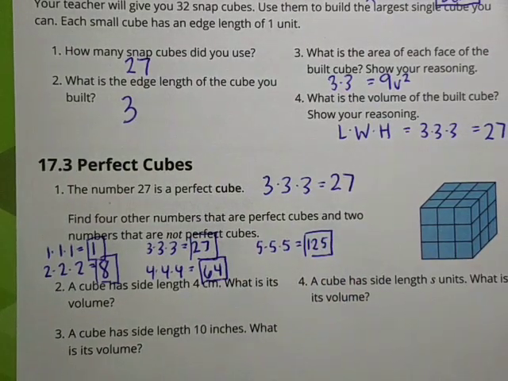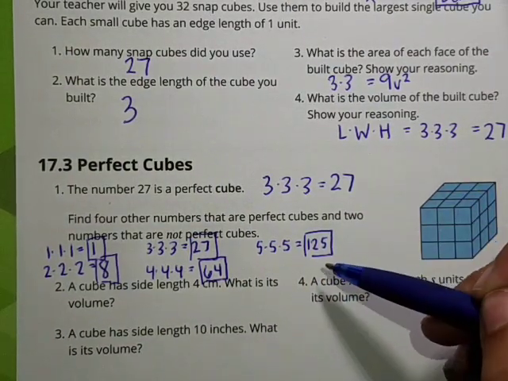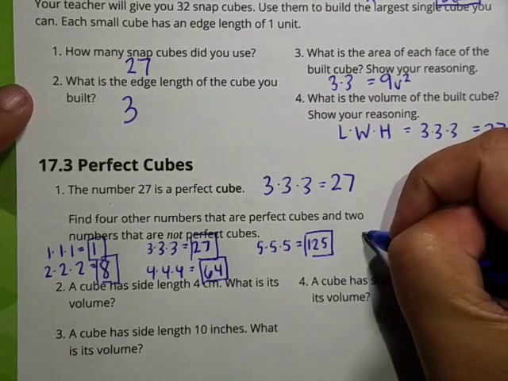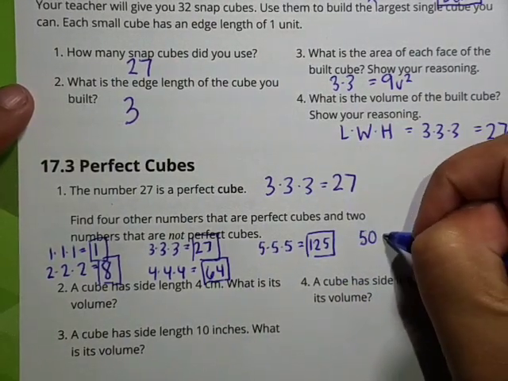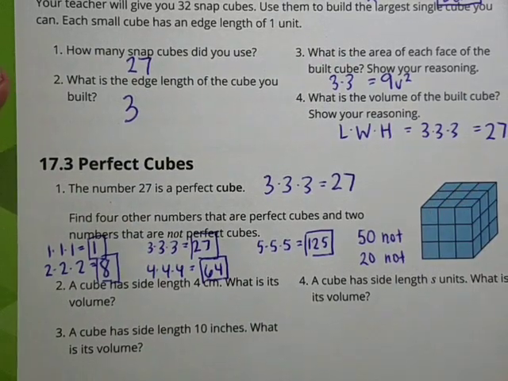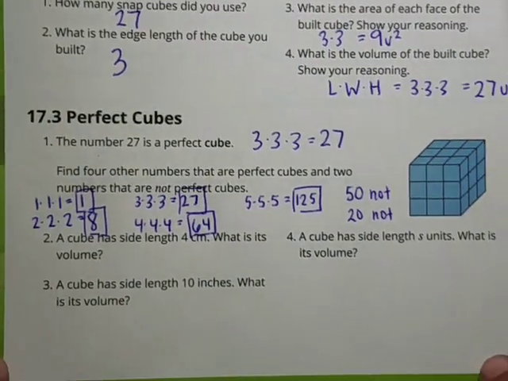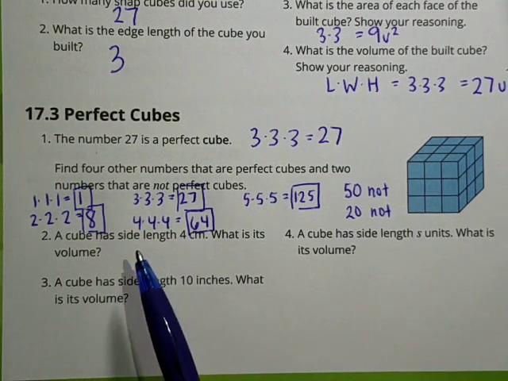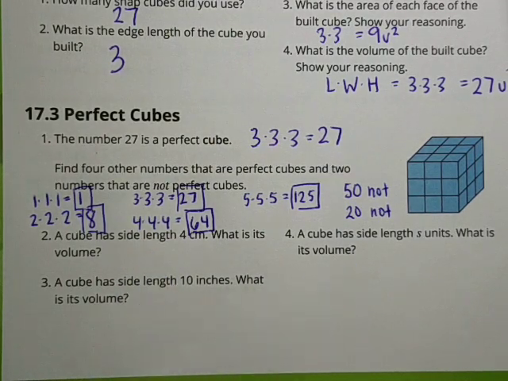Non-perfect cubes, really you can give any number as long as it's not a number that multiplies times itself three times to make a cube. So if we did 50, 50 is not. 20 is not. Okay. Now what I want you to do is pause the video and go ahead and answer numbers 2, 3, and 4.